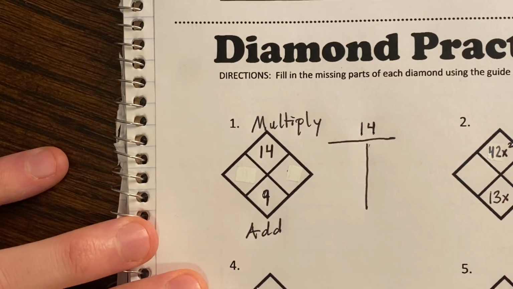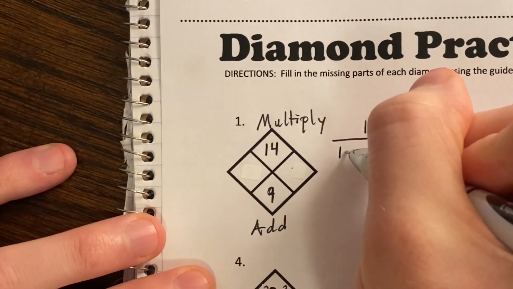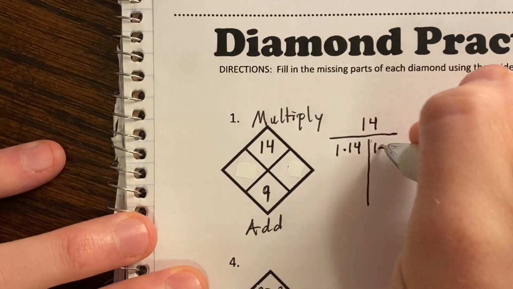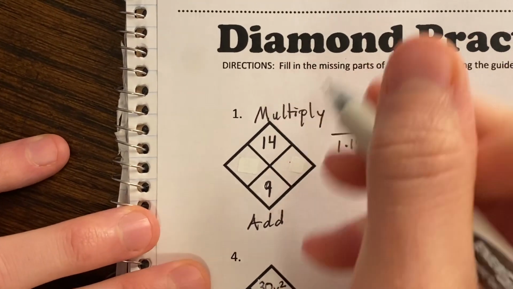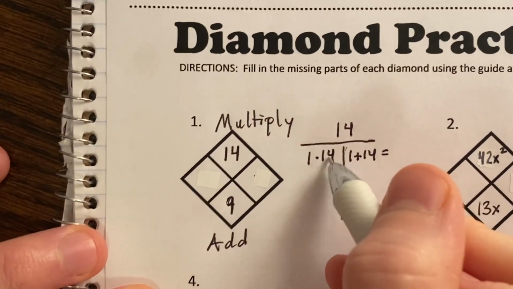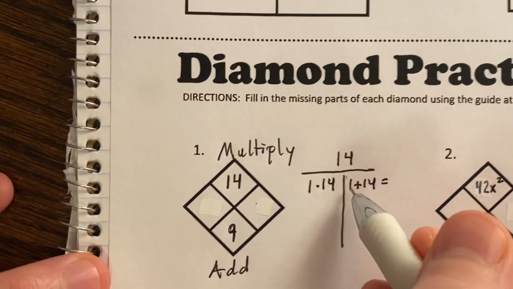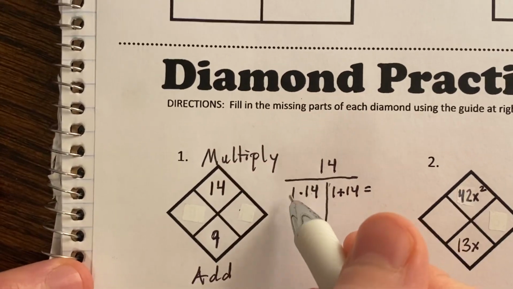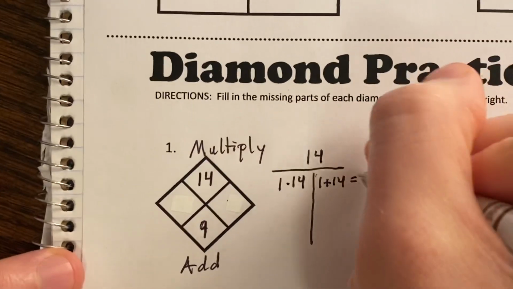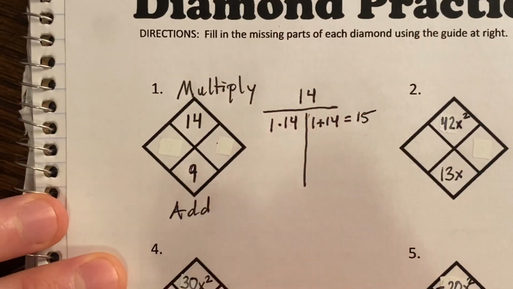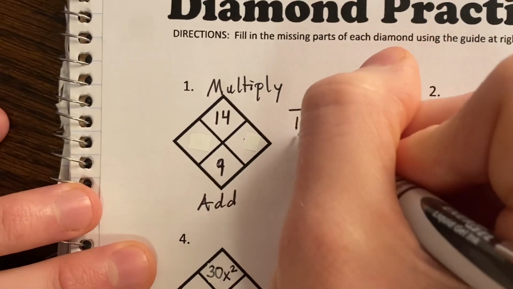And I know something that multiplies to 14 is 1 times 14. But 1 plus 14 gives you 15, which will not give us 9. So that doesn't work. So let's try another one.